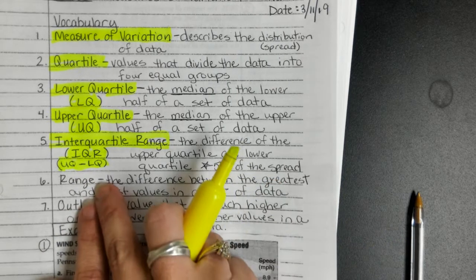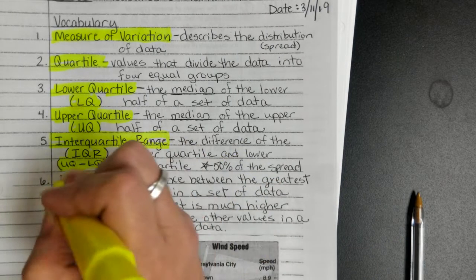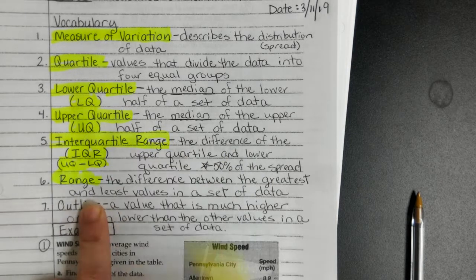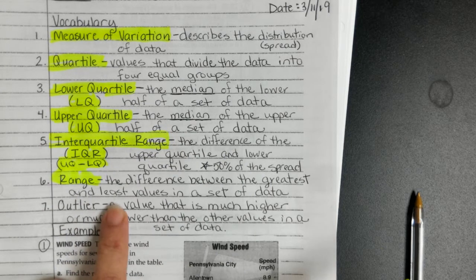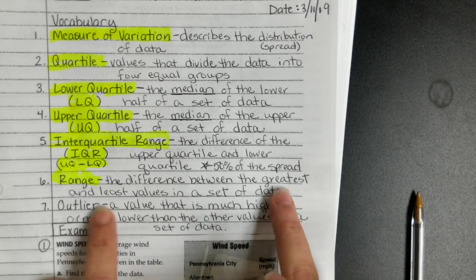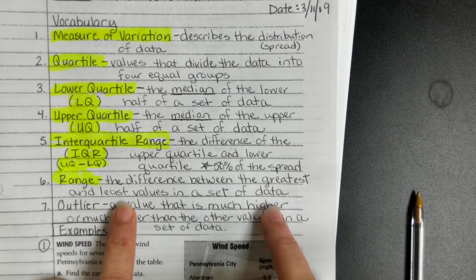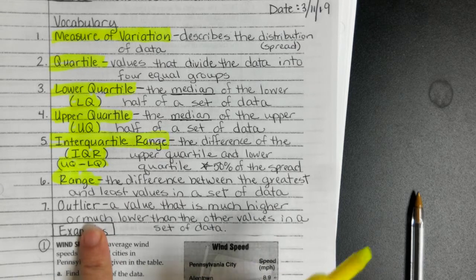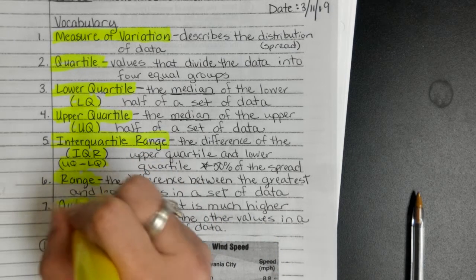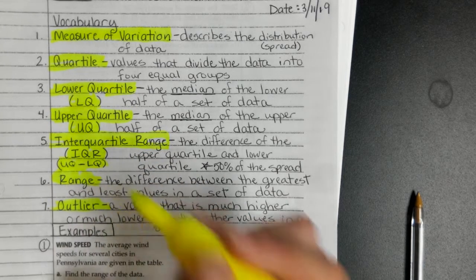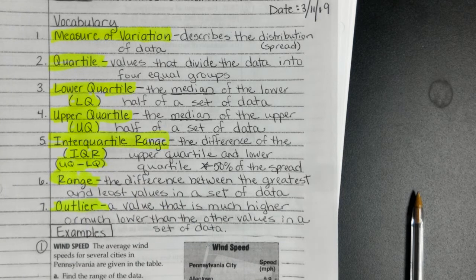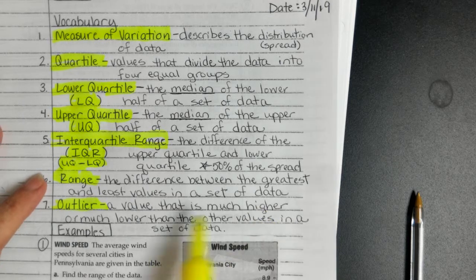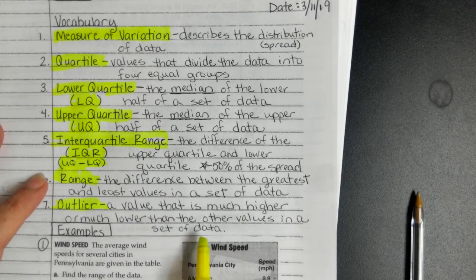Okay. We're back at range again. I know we've done range, but honestly, it is a measure of variation. And once again, it is the difference between the greatest and the least values in a set of data. And the last one is outlier. Outlier is kind of like it sounds, something that sticks out from all the other data. It may be much higher, it might be much lower than all the other sets of data.